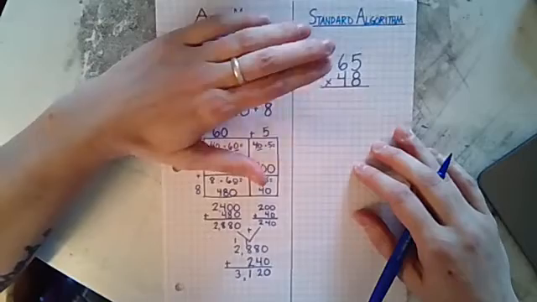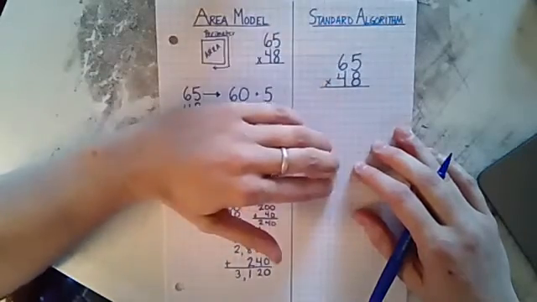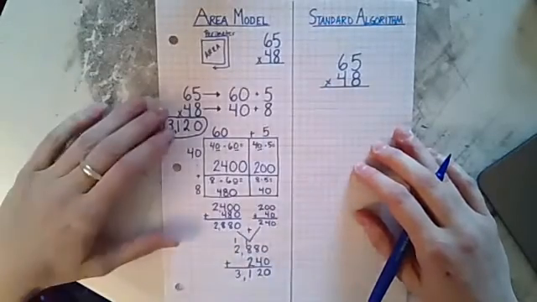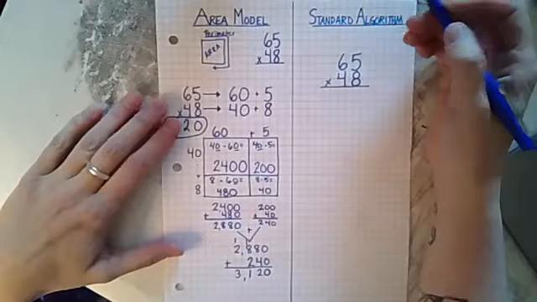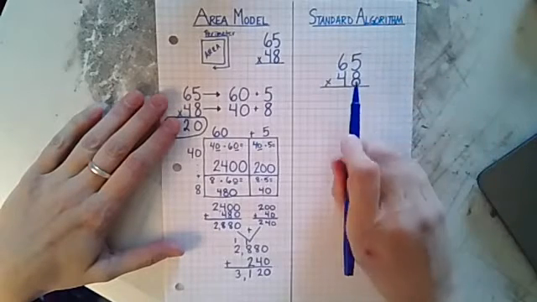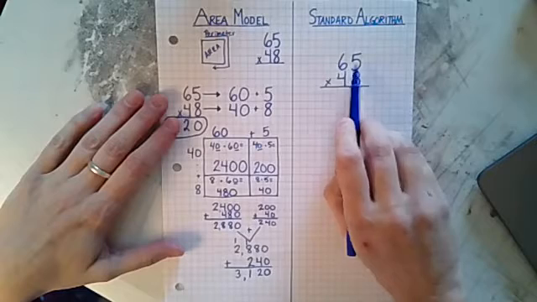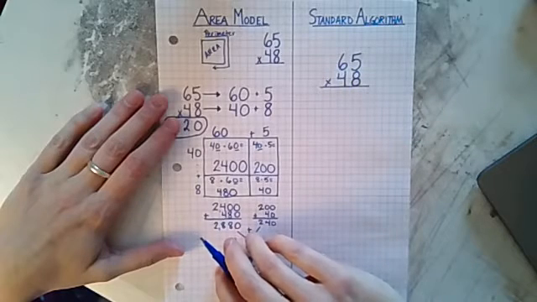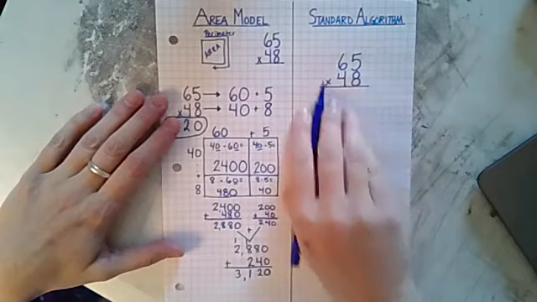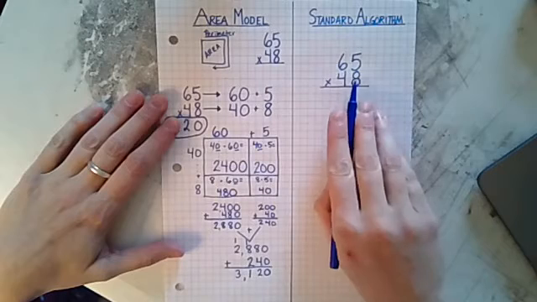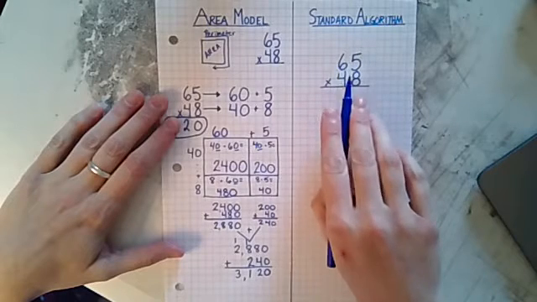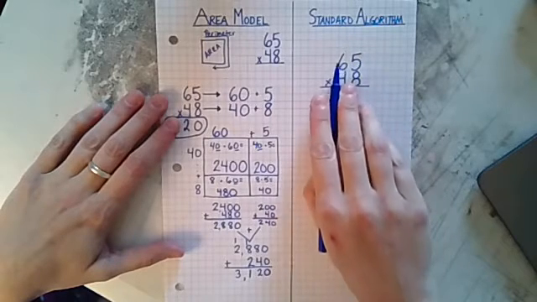If that still gives you trouble, don't worry. The standard algorithm does take a lot of practice. So here we go. We know we have to multiply each of the digits in the bottom number by each of the digits in the top number. Okay, so when we look at all of this together, it's going to be 8 times 5 and 8 times 6 and 4 times 5 and 4 times 6.